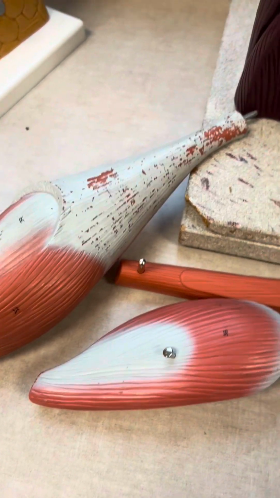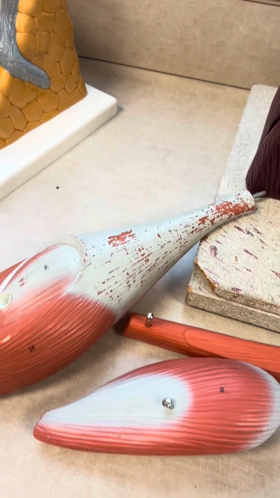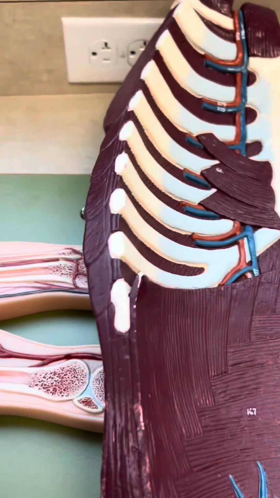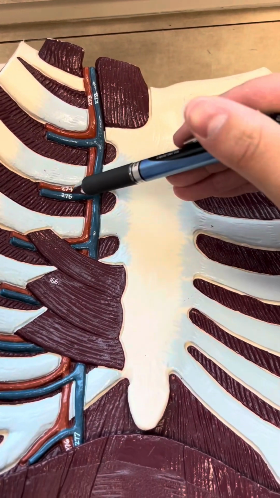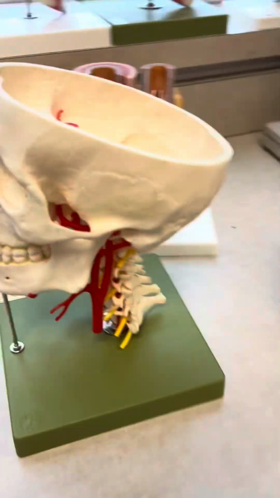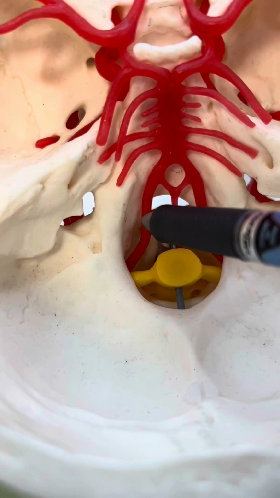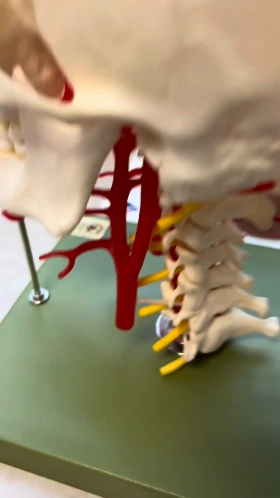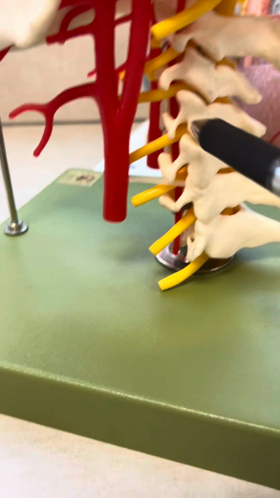And then you have your vertebral arteries and your intercostal arteries. Here are your intercostal arteries. You see that they follow the intercostals of the ribs. And then your vertebral arteries are best seen on this model, where if you follow the circle of Willis, this artery goes down into your vertebrae. See that red line in your vertebrae? Those are your vertebral arteries.